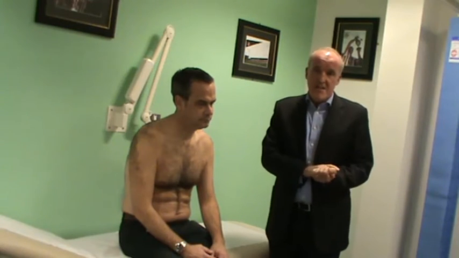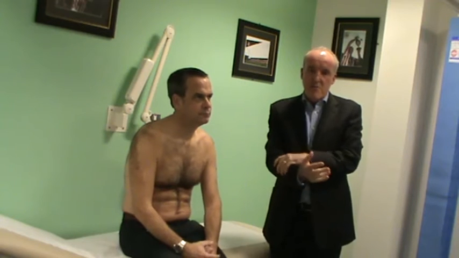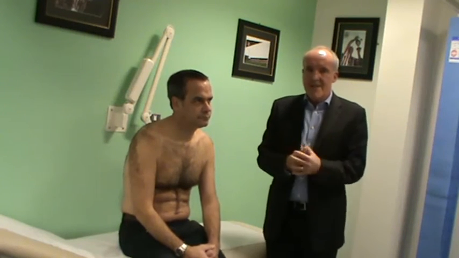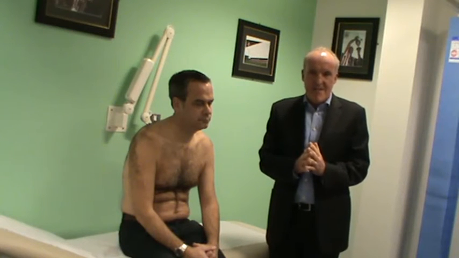The third test that we would do would be a Jurgensen's test that we've already demonstrated, which is resisted supination with the elbow flexed. These tests can be a sign of a SLAP tear, and if the 3 tests are negative, it's unlikely, with an incidence of about 6% chance of a SLAP tear.